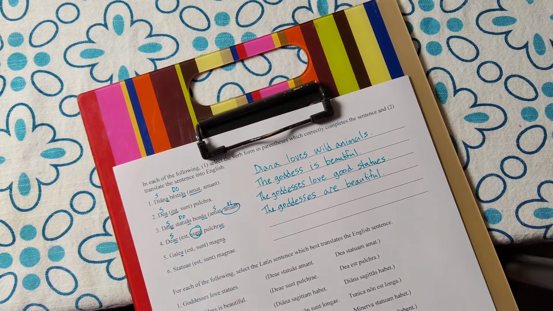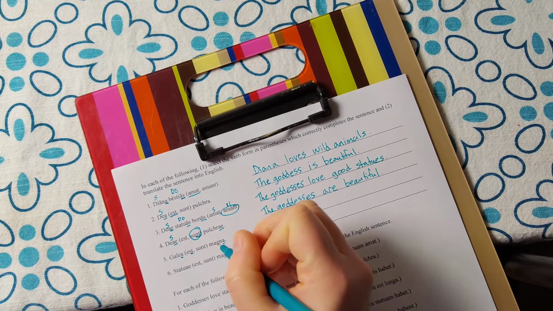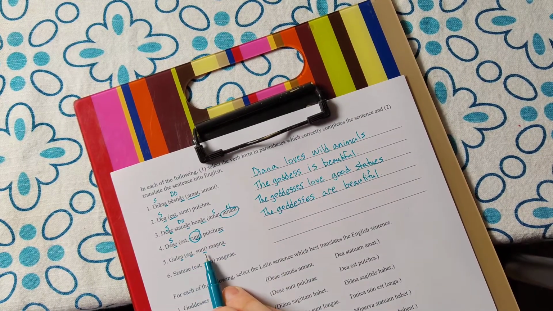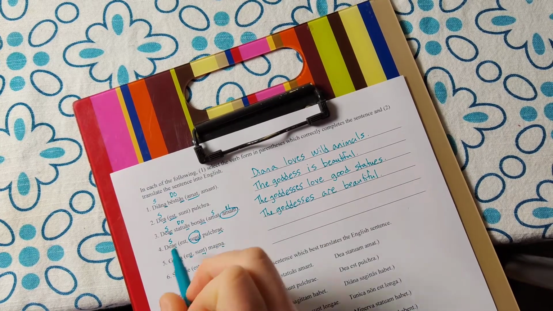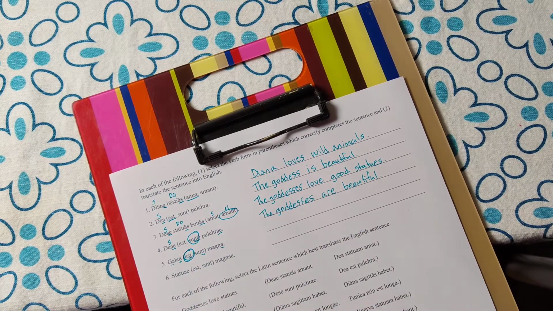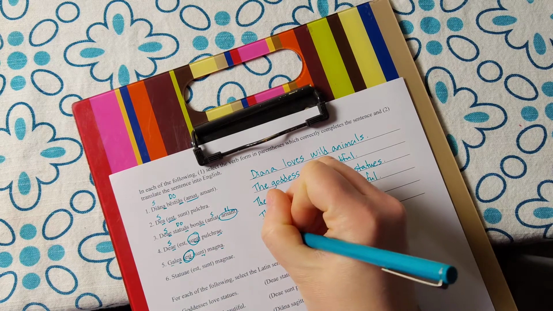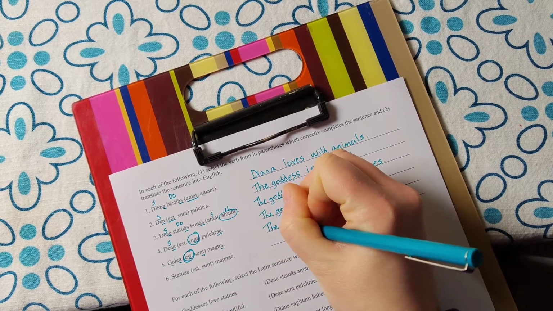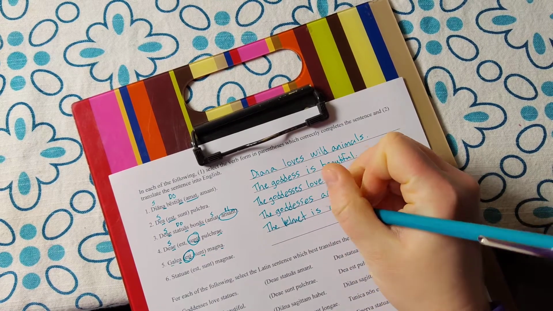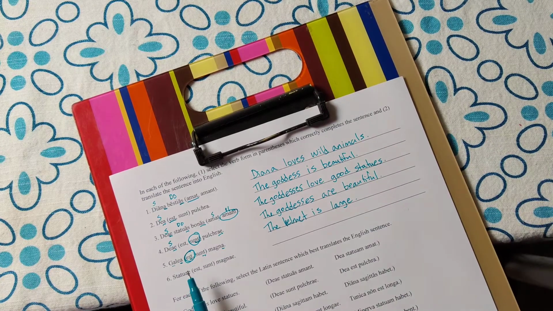So est or sunt, which one of these is plural? This one ends in T, this one ends in NT. If it ends in T, it's singular. Sunt is plural. So we need singular to match our subject. So Galea est magna. Galea means helmet. The helmet is large or big or great.